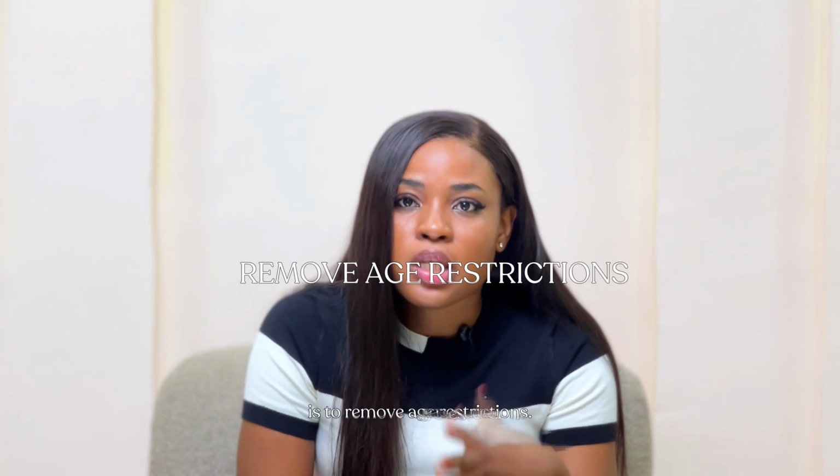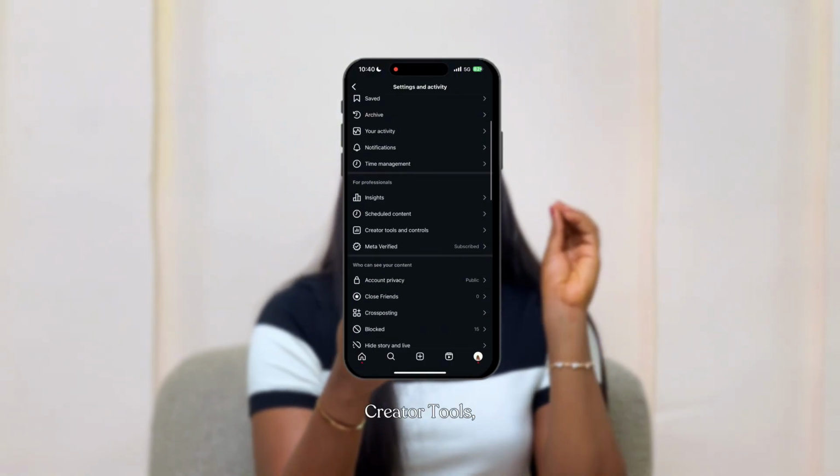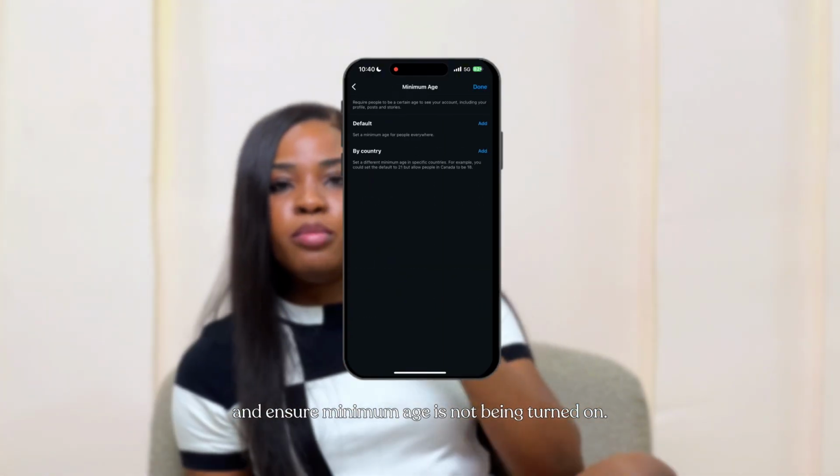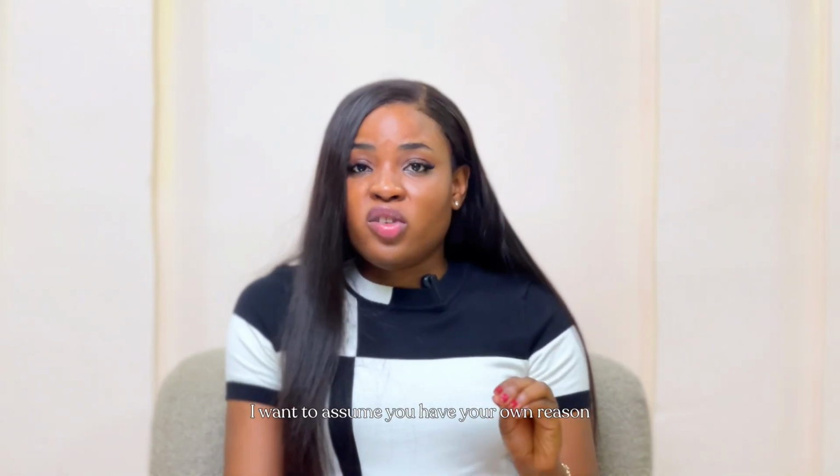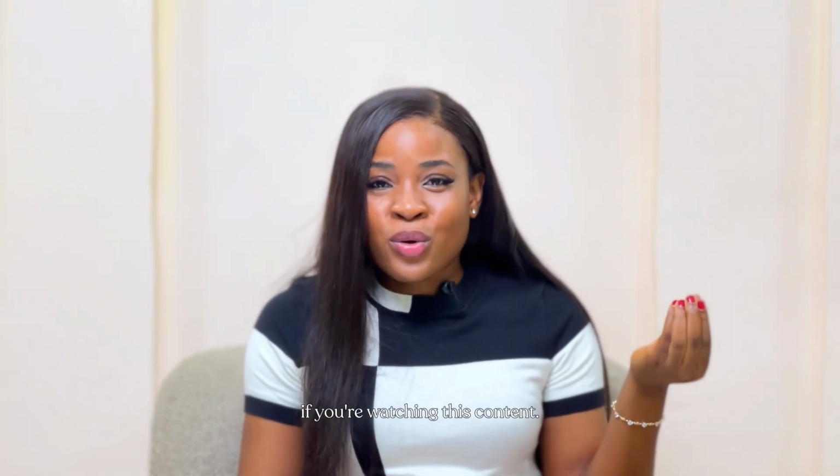Another thing you might want to work on in your Instagram account, if you're already doing this, is to remove age restrictions, because age restrictions will keep certain demographics from entering your profile. So if this is a conscious habit, you can leave it if you have your reason for it. But if you don't have a reason and you're doing it, please go into your profile, go to settings, creator tools, and ensure minimum age is not turned on. If it's turned on, I want to assume you have your own reason, which I would like to hear if you're watching this content.